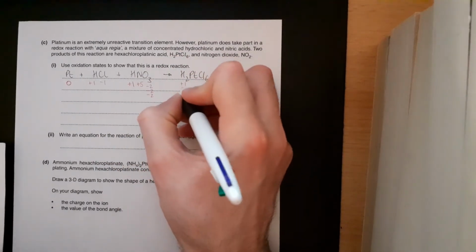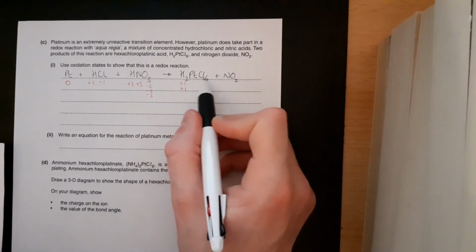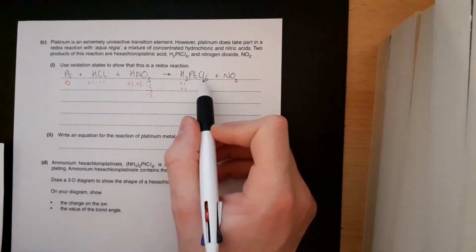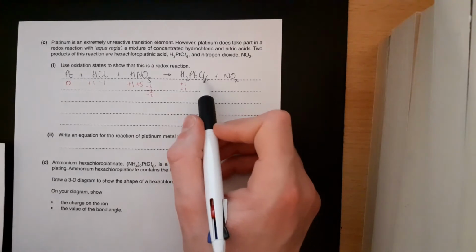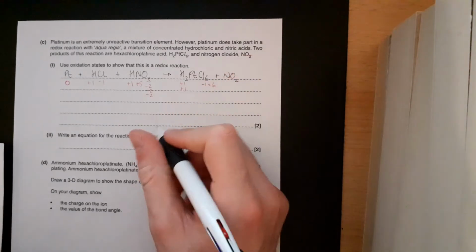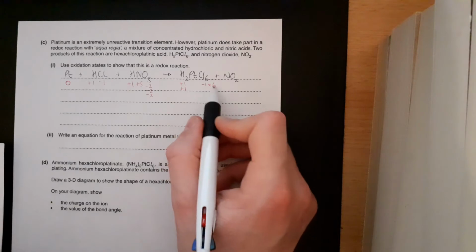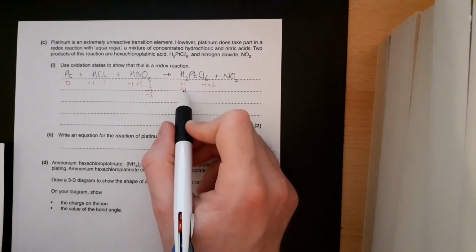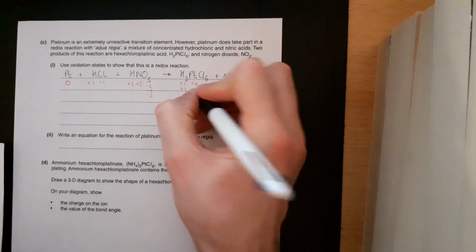Here, the hydrogen's going to be +1. It's kind of awkward because we don't know about the chlorine, but we're going to assume here that the chlorine's going to be -1. And, you know, this is going to be chlorine as a ligand, isn't it? Most likely. So let's assume the chlorine's going to be -1 here. That's going to make that -6. +2 makes it -4. So the platinum's going to have to be +4 here.